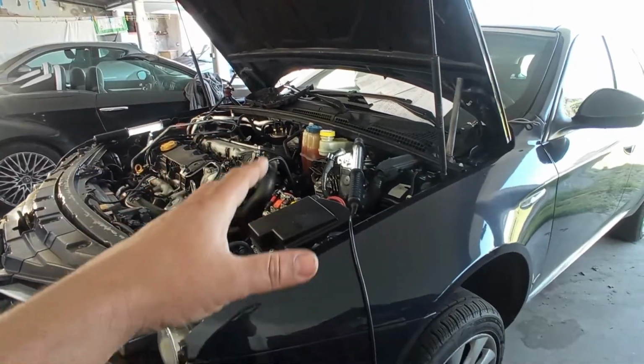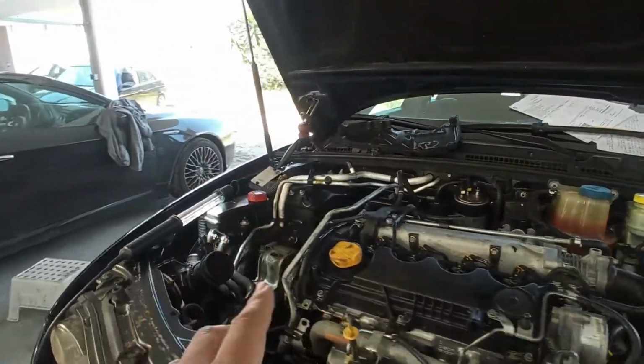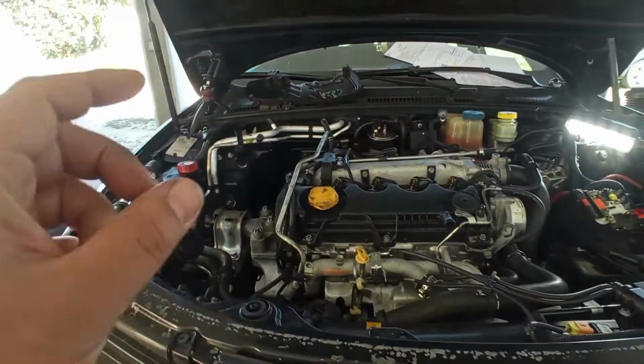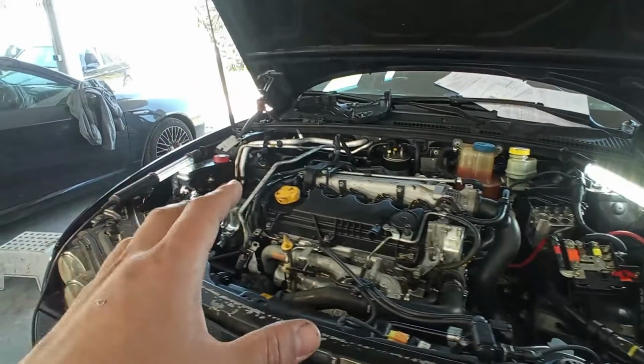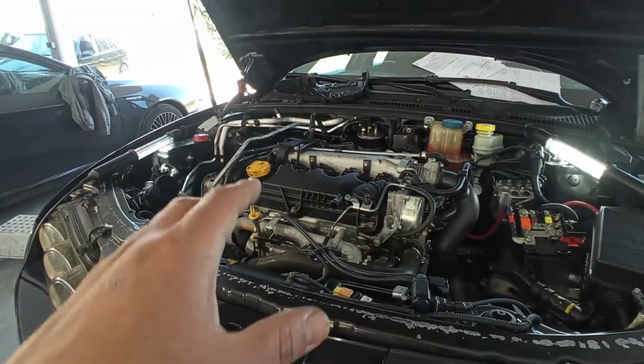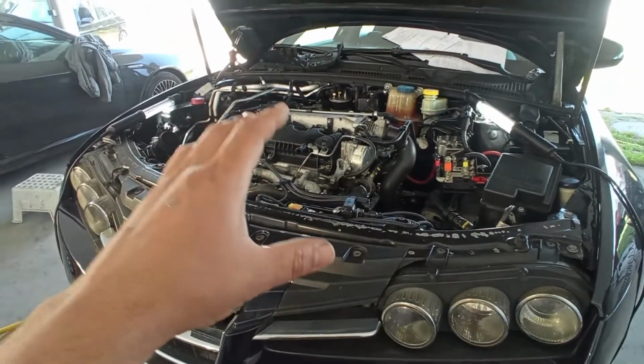Today we have here this beautiful Alfa 159. I just did here the timing belt, the cam belt of this engine. The video will be down on the description so you can see it if you want to, okay? I also had here some oil leaks that are also on that timing belt video, okay? Now the next step is to see a DPF problem.